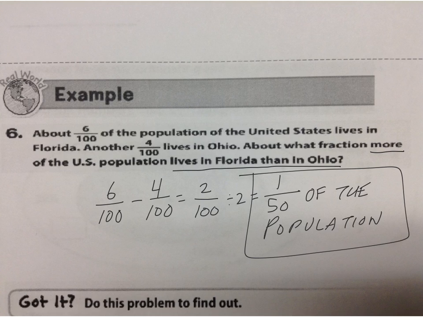Go ahead and do the got it problems below this problem. We'll go over the answers tomorrow during class.